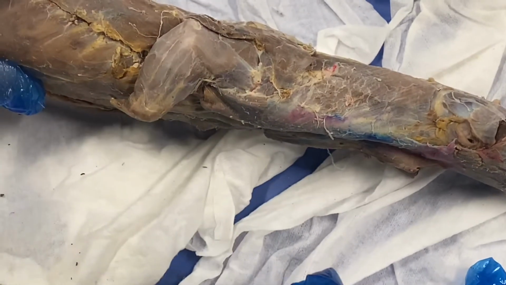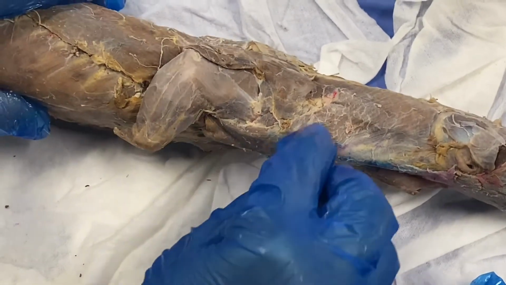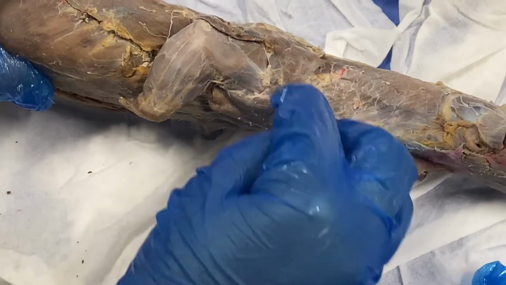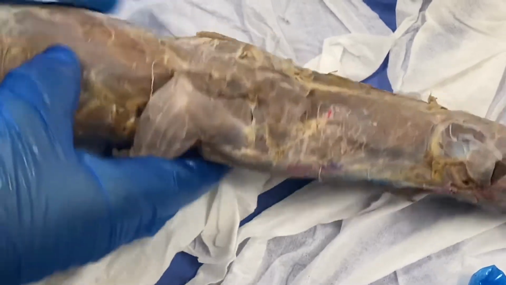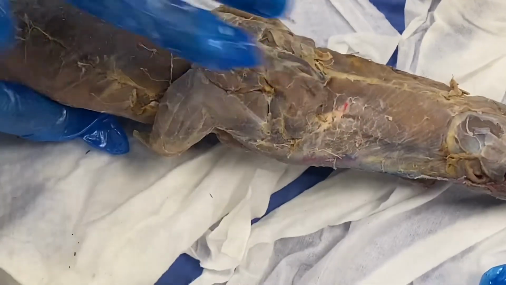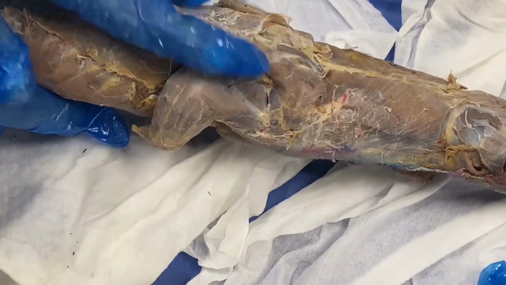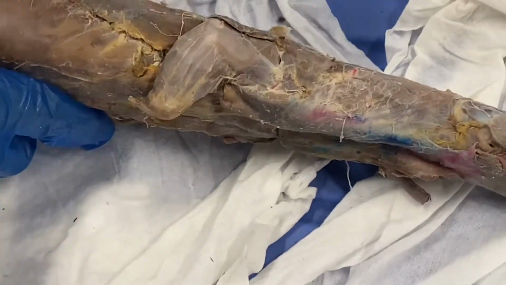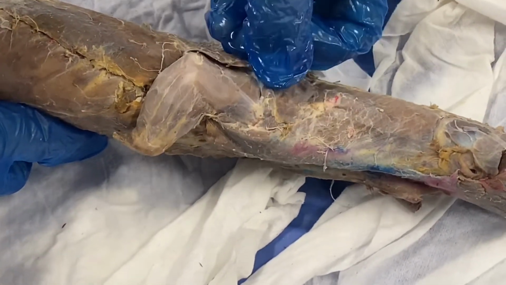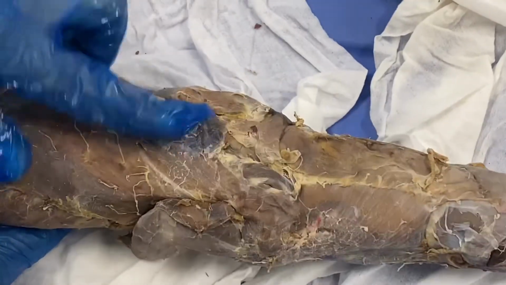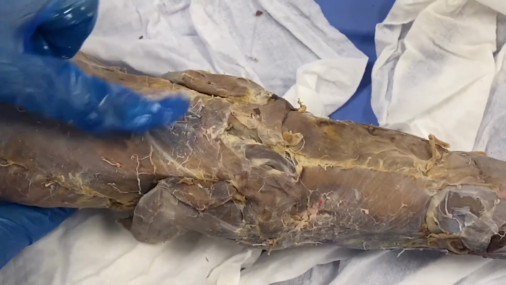The levator scapulae ventralis will be right here. The acromiotrapezius goes around here where the shoulders are at. The spinodeltoid is this one right here. The spinotrapezius is the V shape down here.